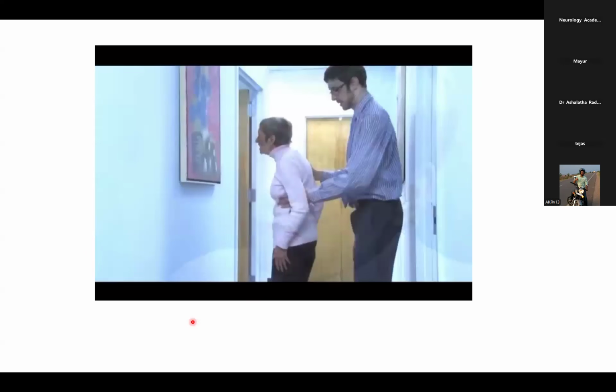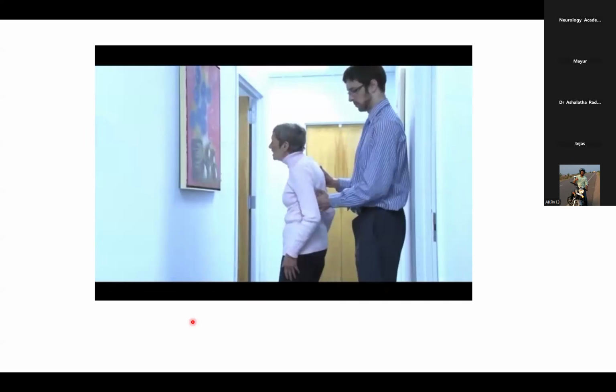Here he is attempting to assess the postural stability of the patient by doing a pull test. But this patient is severely affected by PSP, and the usual tug which is given during the pull test is not required, as she is already falling back.